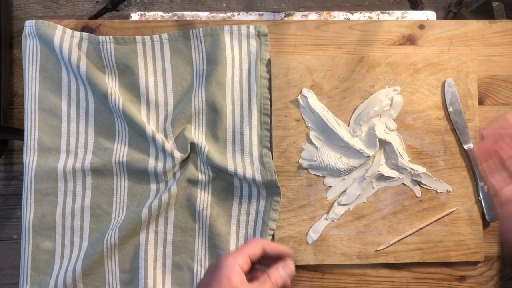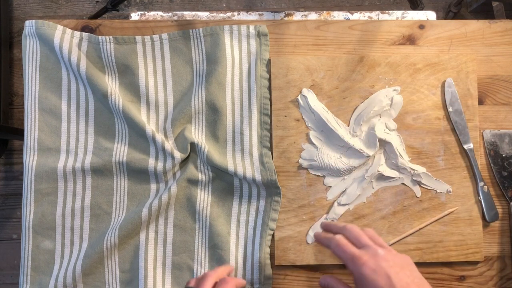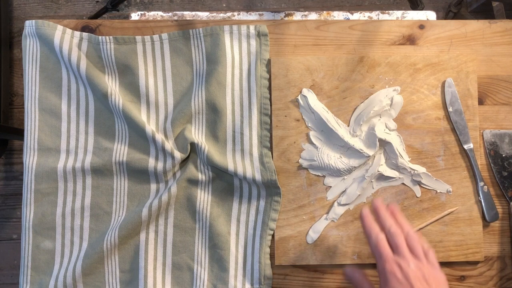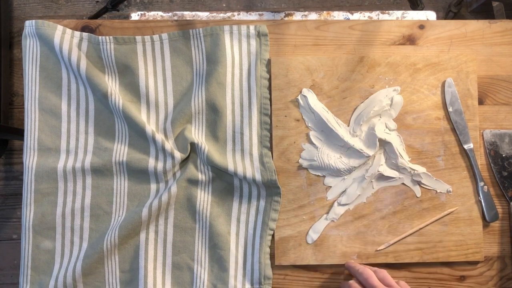Okay, so I've added a more sweeping light source so that possibly you can see more of the form that I've tried to model here.